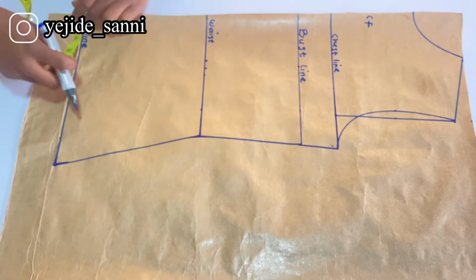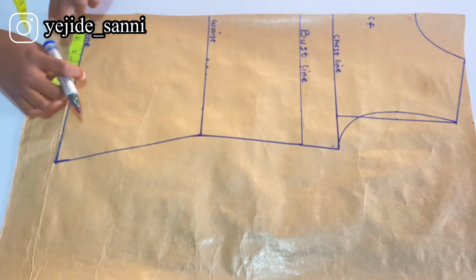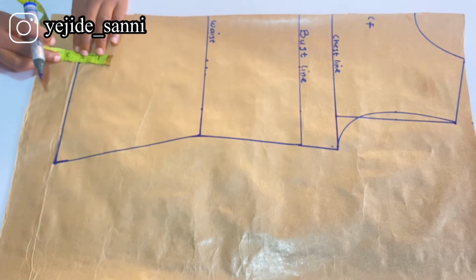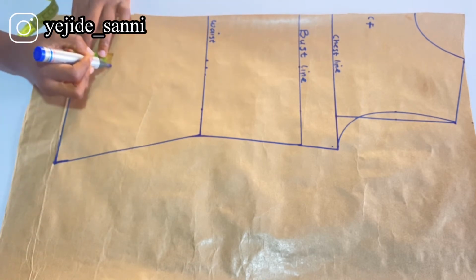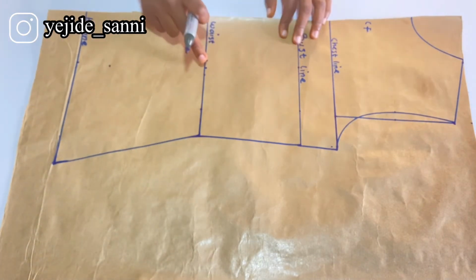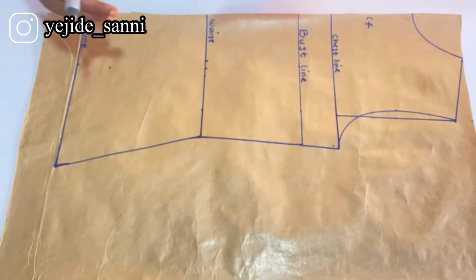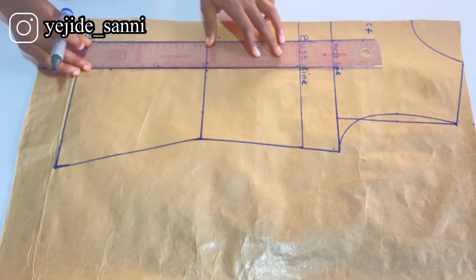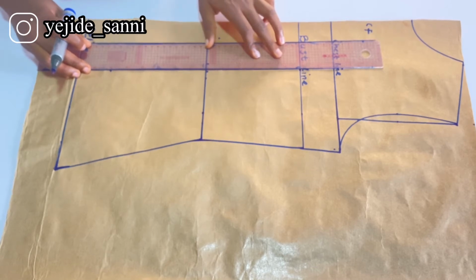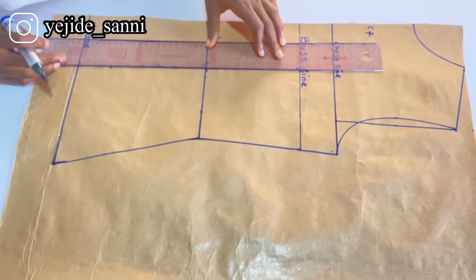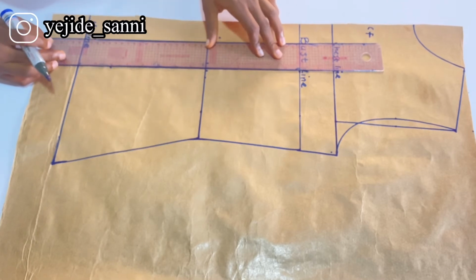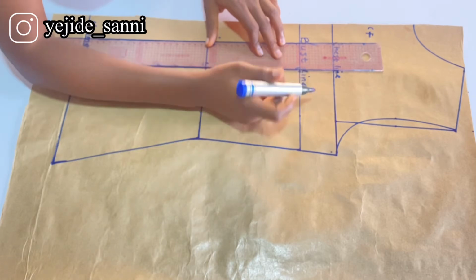Then, guys, from my waistline, I'm going to also mark 3.5 inches, which is my nipple to nipple measurement, and from here I'm going to come up by 2 inches. I'll just mark this. This is because my dart line is not going to get to the hip line. So now, guys, I'll just connect this point from my bust line to my waistline and also to these 2 inches I've marked above my hip line. So I'm just going to connect all 3 points together like so.